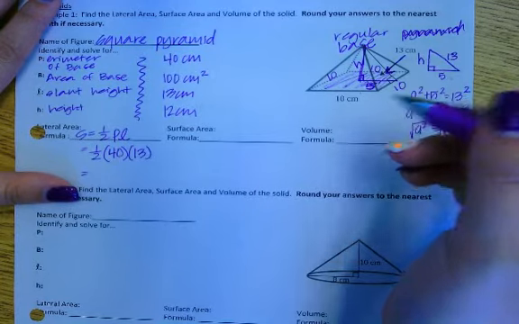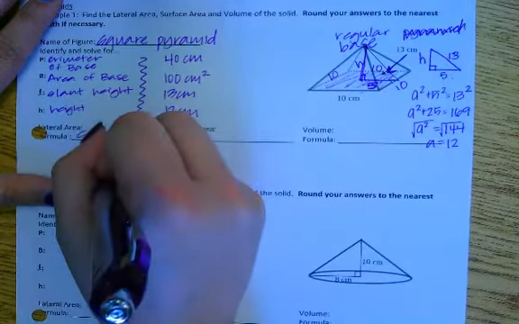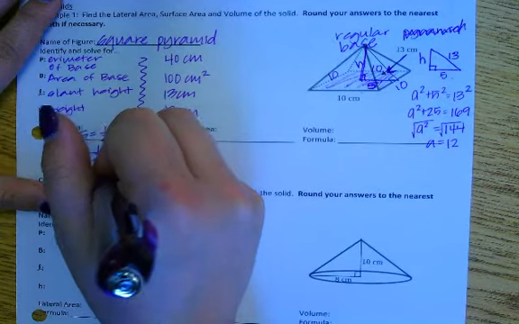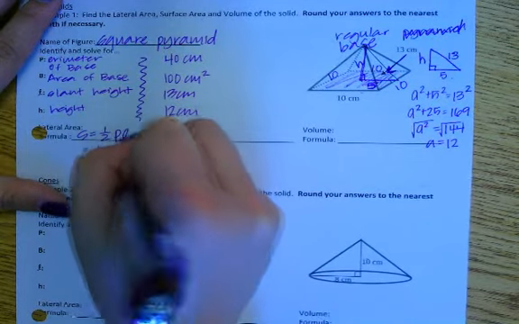What's 1/2 of 40 times 13? Got it. We'll have a calculator. Okay. 260 centimeters squared.